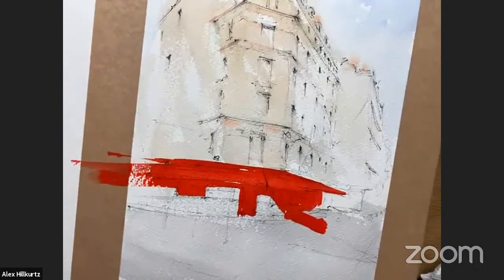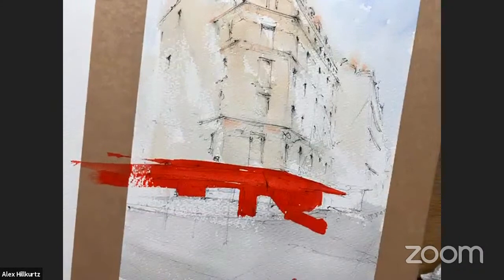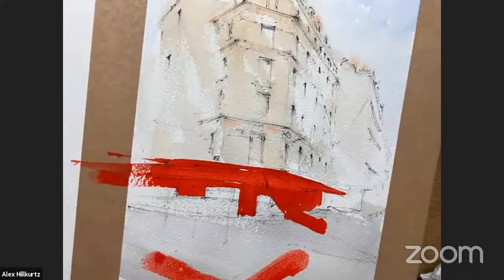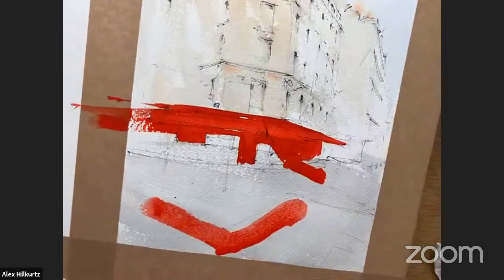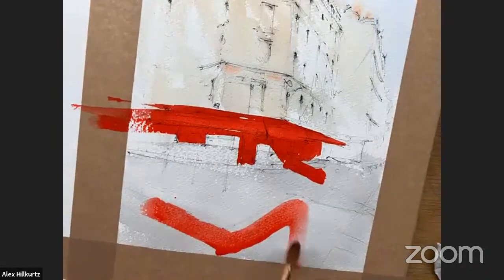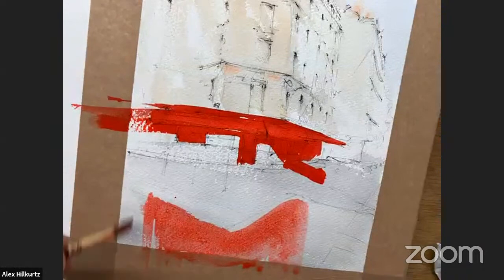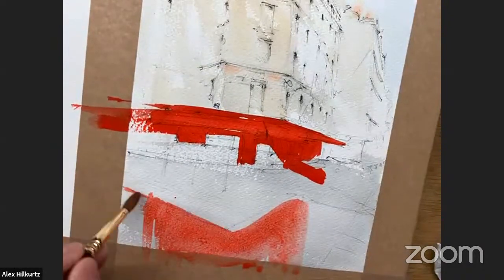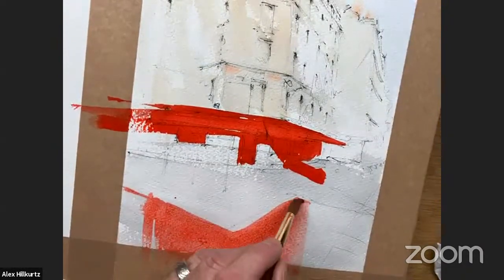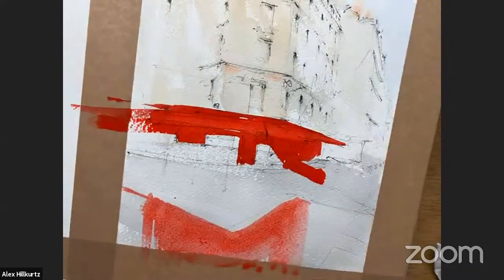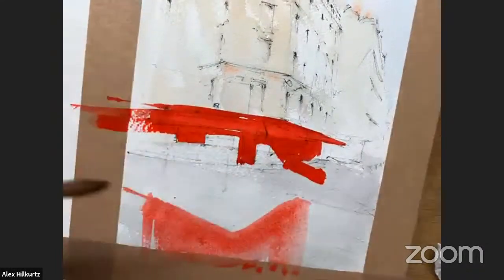This might be interesting. This is going to be deep, deep shadow in the bottom here, but it'll have a little bit of color to this shadow. So that's what I'm doing now.